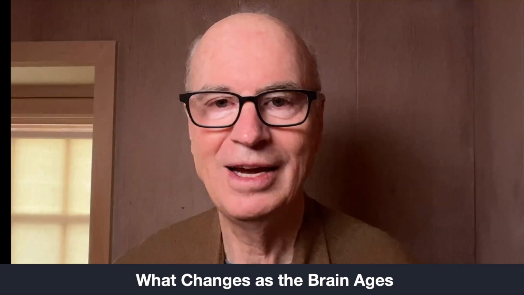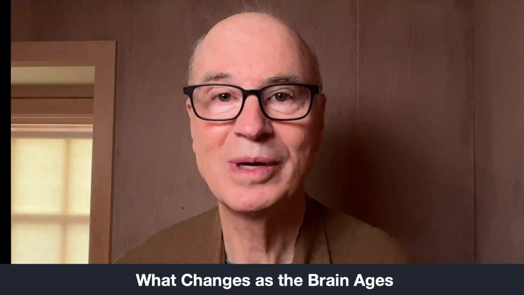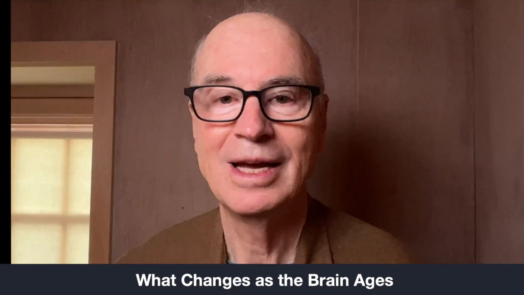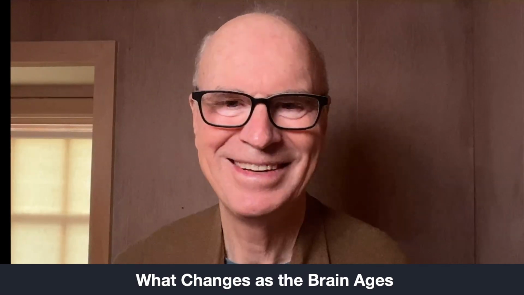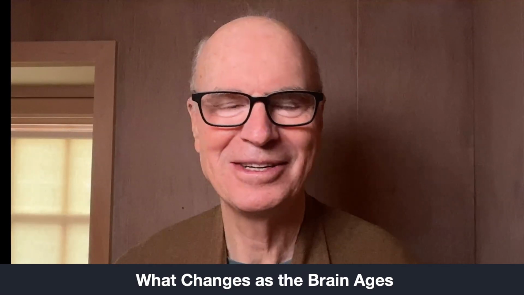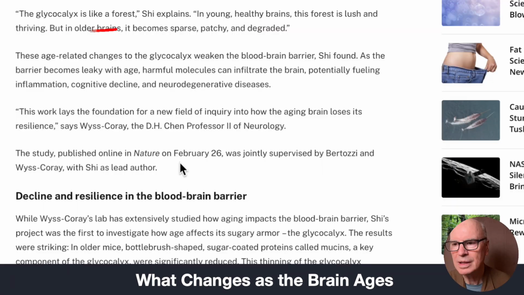And that protective layer starts to thin out or weaken as we get older. And this layer is called Glycocalyx. So when we're young, it's very thick, and then it becomes patchy as we get older. The Glycocalyx is like a forest. In young, healthy brains, the forest is lush and thriving. In older brains, it becomes sparse, patchy, and degraded.